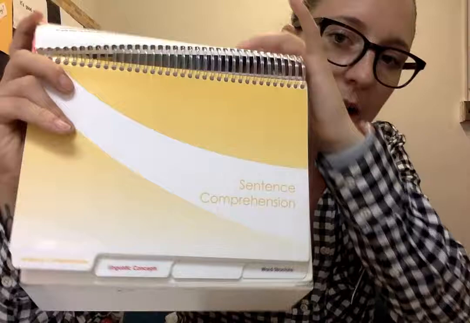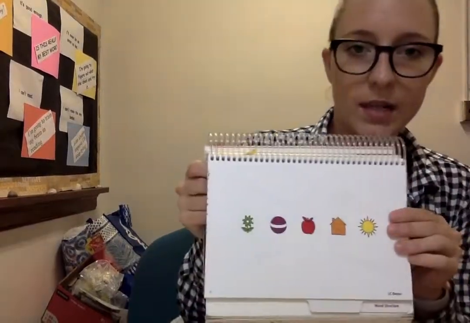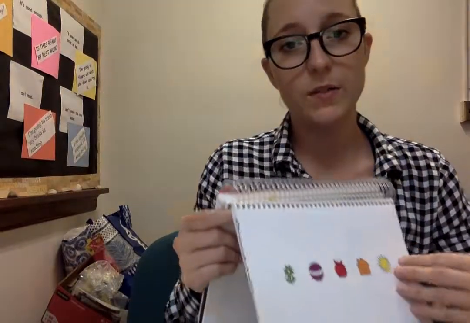While you have these on your clipboard, you're also going to have the stimulus book, and the stimulus book has little tabs that you will tab through, so linguistic concepts, and it has the little concepts there, and you will continue to flip as you administer the test.